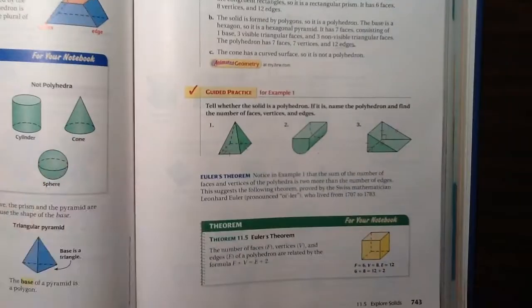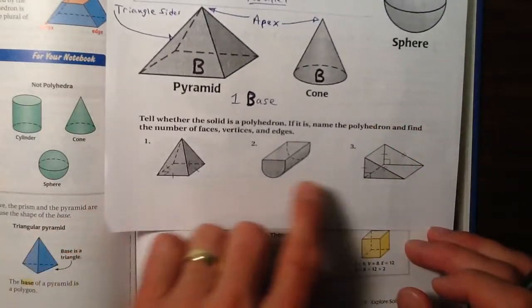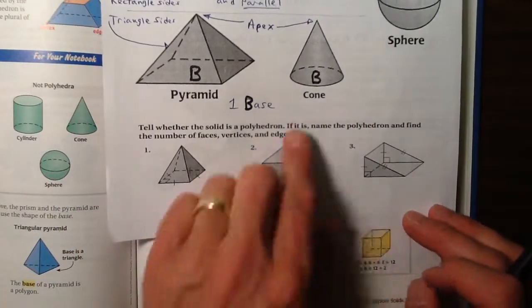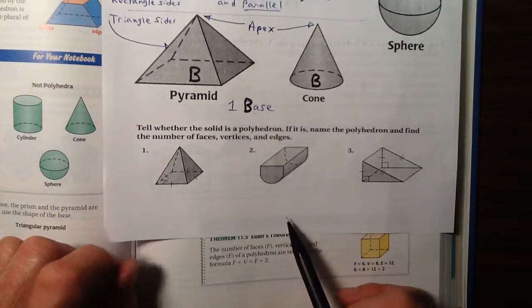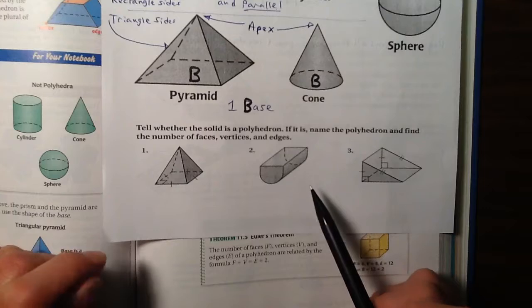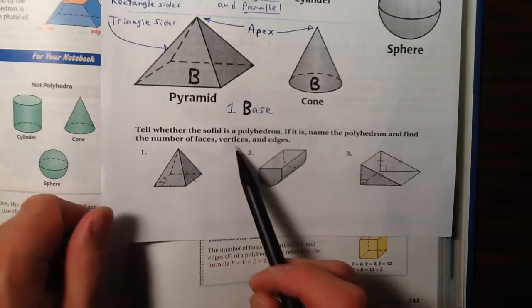So now you're ready to go through this guided practice that you have in your notes. These 3 problems down here: naming the polyhedron, or whether or not it's a polyhedron, and what kind of polyhedron it is, if it is, and the number of the faces, vertices, and edges.